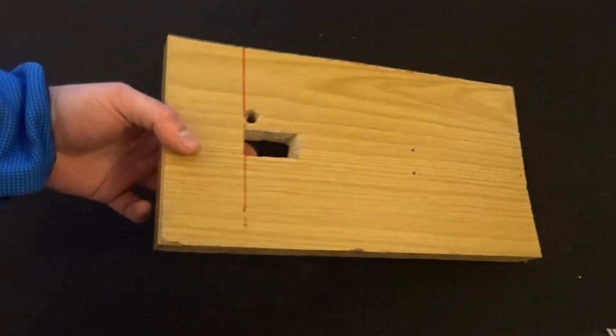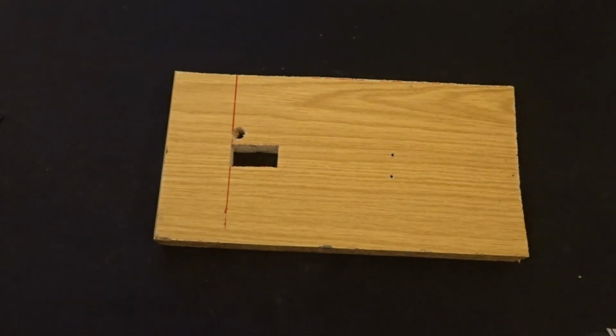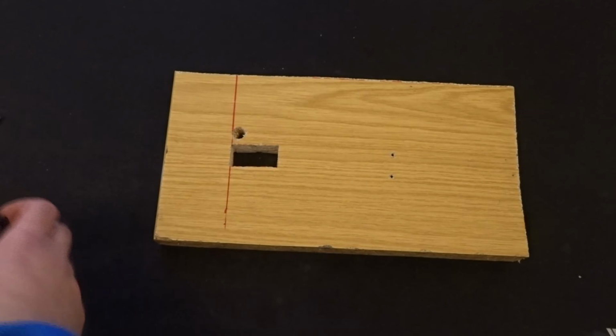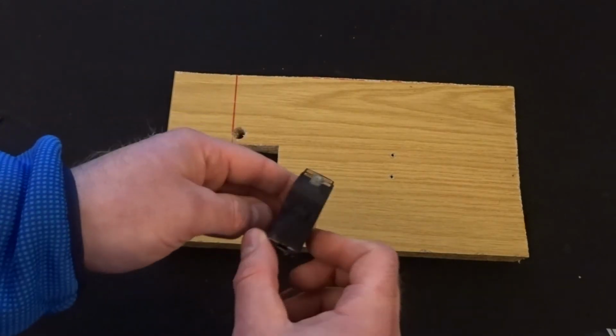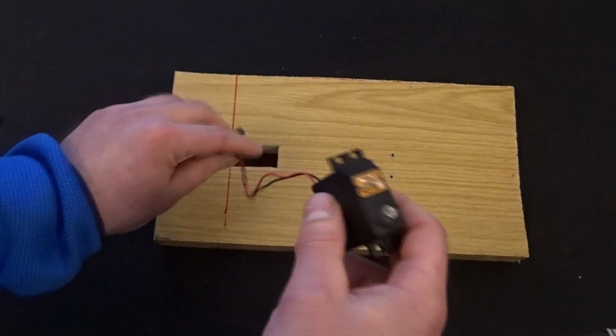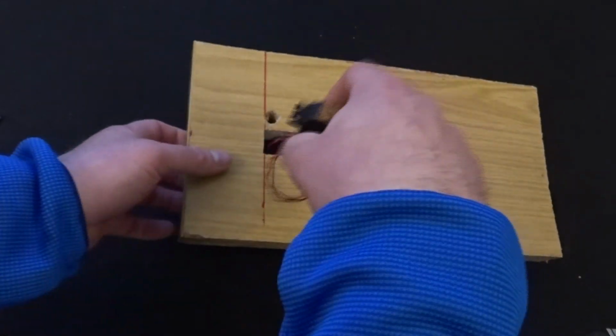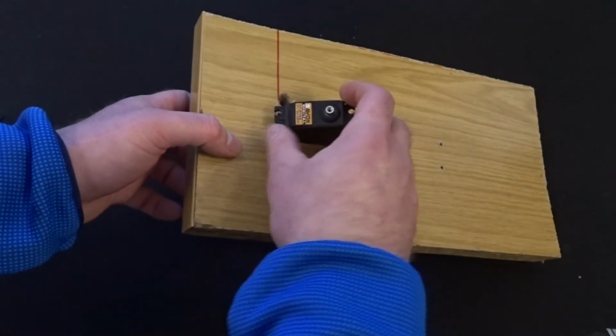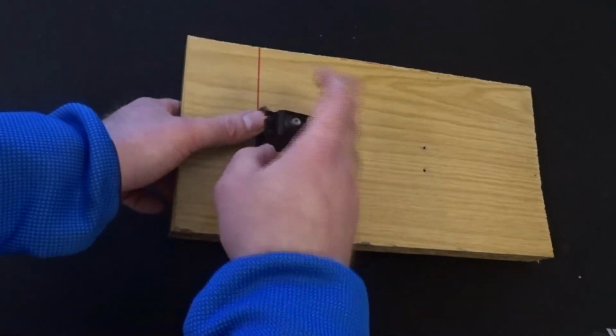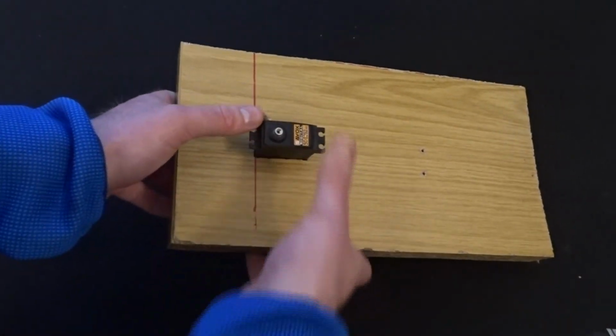So now everything's printed, we can start putting everything together. Here's the chunk of wood that I have. This is the only piece of wood I could find in my flat, and it's the corner of my girlfriend's desk, so hopefully she doesn't notice it's missing. Into that we're going to pop this servo, and I've pulled the potentiometer out of this servo so it just continuously rotates.